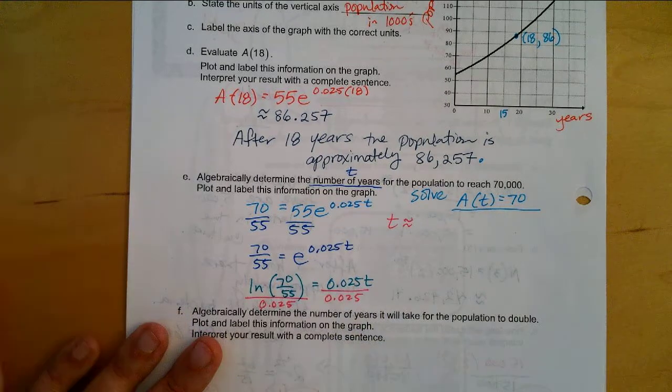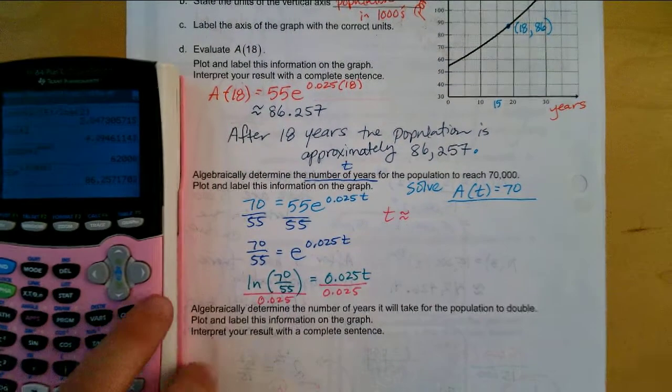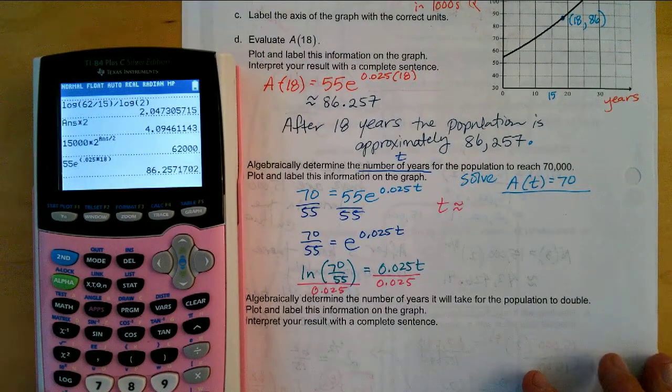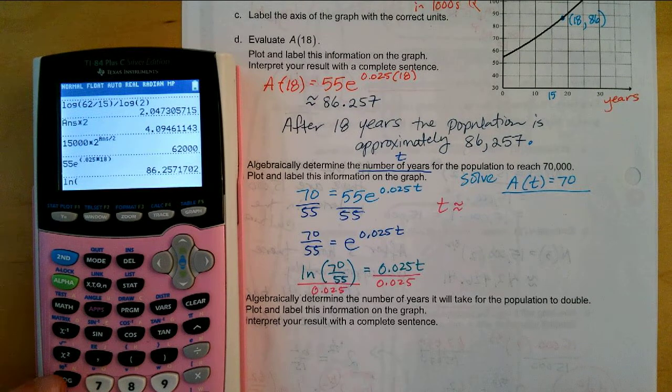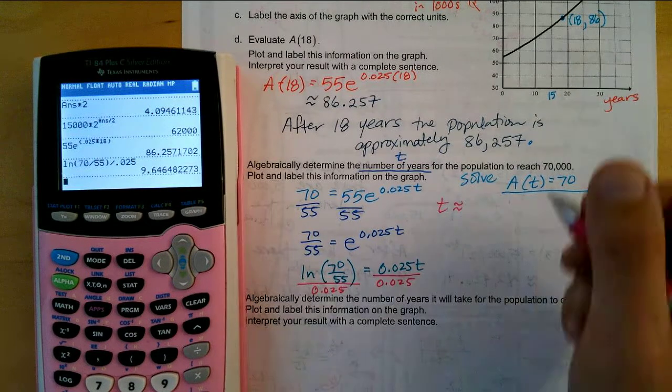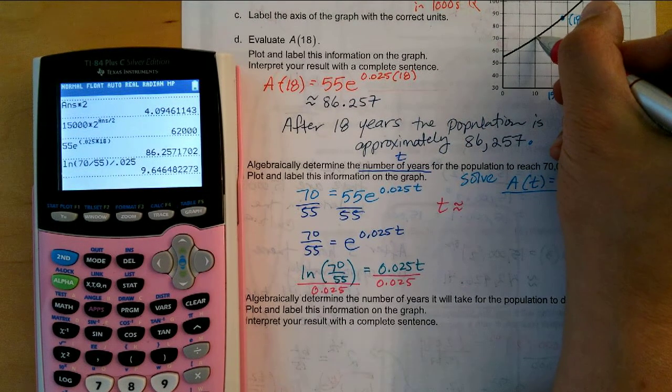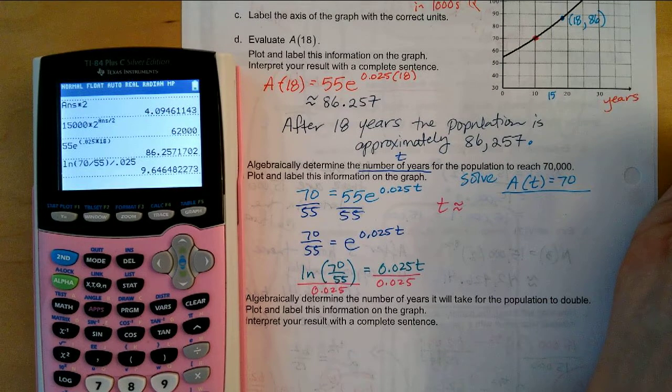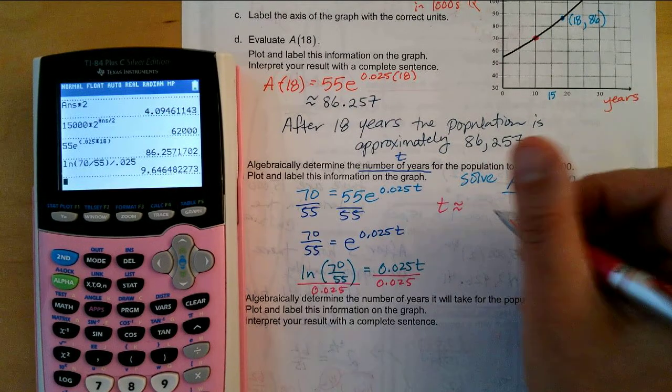T is approximately, because we probably are going to have to round, so let's use our calculator. I'm going to take the ln of 70 divided by 55, close parenthesis, and I'm going to divide that by 0.025. And I get 9.6. See, and we saw that on our graph that it was really close to 10.